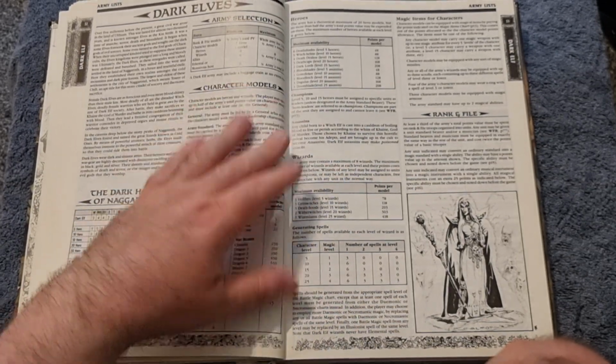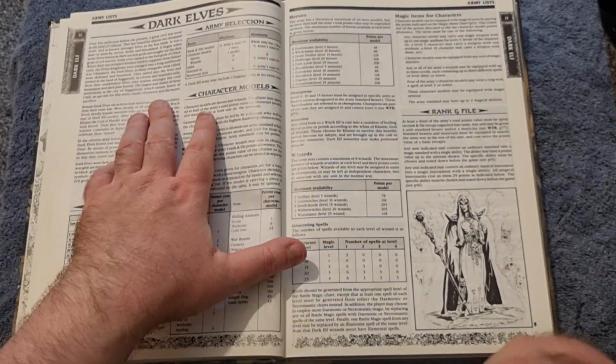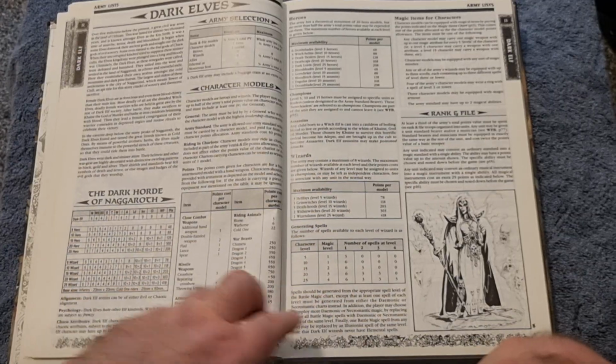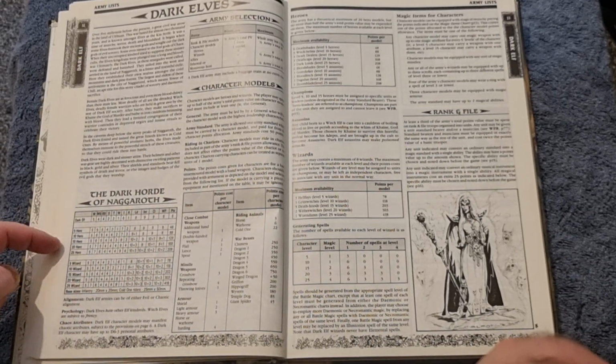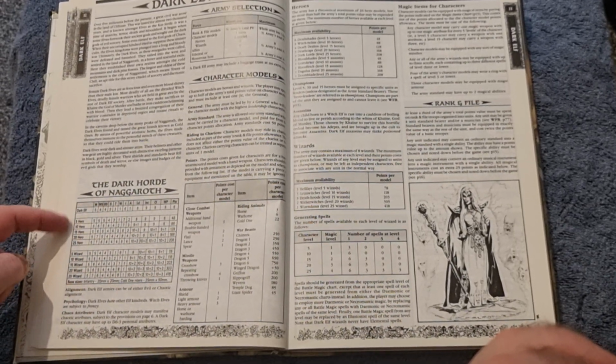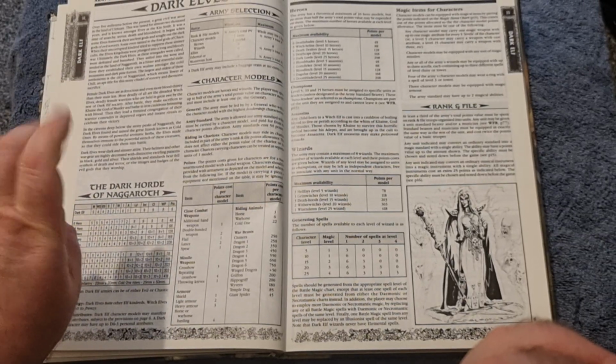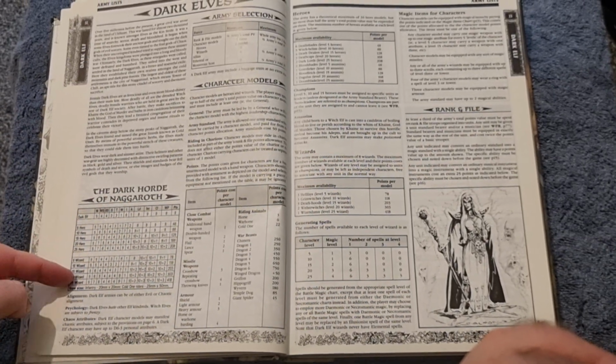But it's more with Dark Elves as more of an example. You've got the heroes, that's ordinary martial types, and you get the wizards.